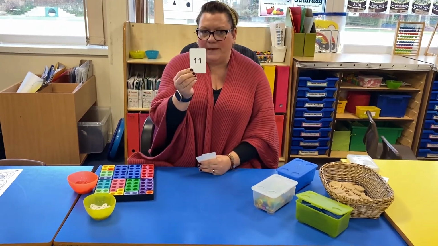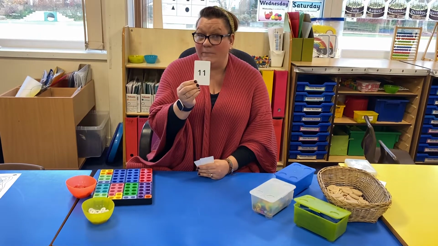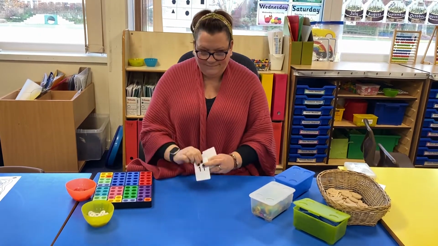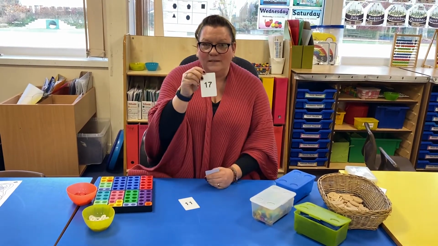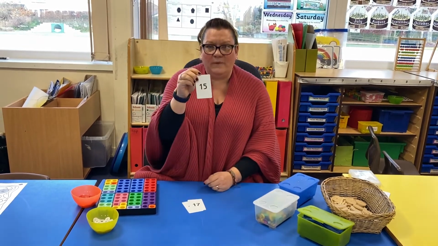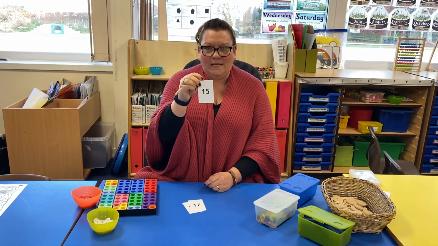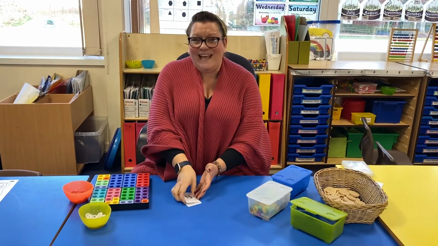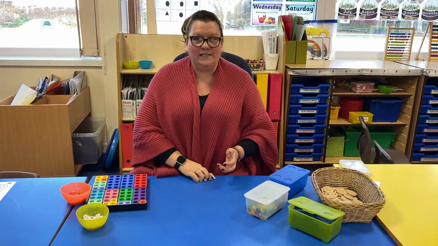We've got this number. It's the number 11. We've got this number, the number 17. And we've got this number, the number 15. What we're going to have a look at is how we can actually order these numbers, smallest to largest.